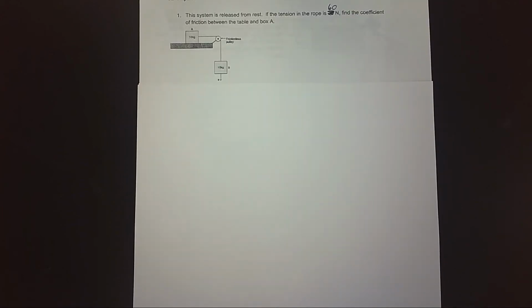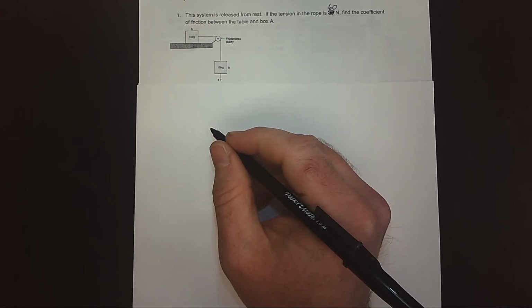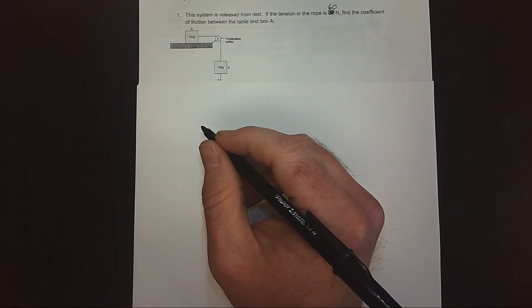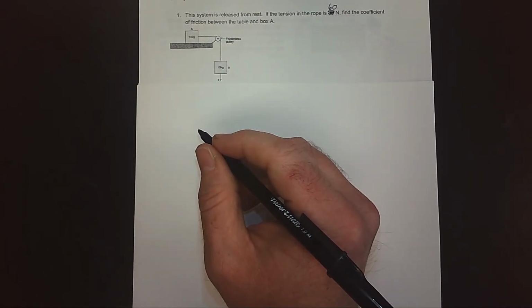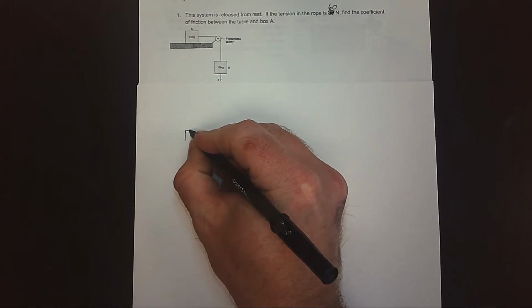Okay, this is problem number 1 from the AP Physics 1 force packet. When you're doing these problems, the first thing you're going to want to do is draw a force diagram for every single object in the system. And we have two objects in the system, box A and box B.